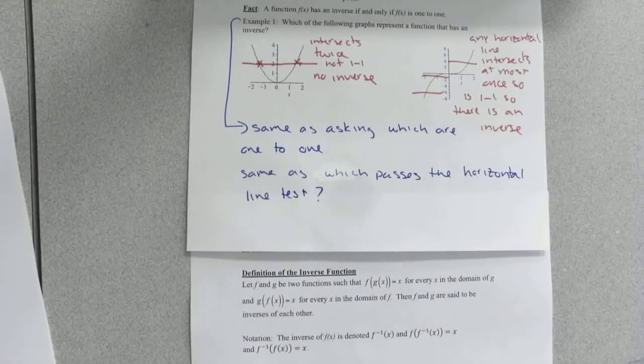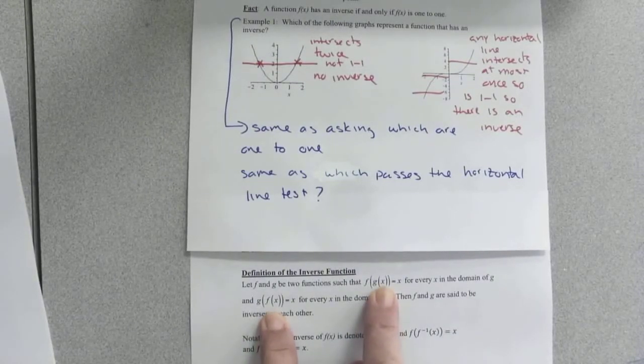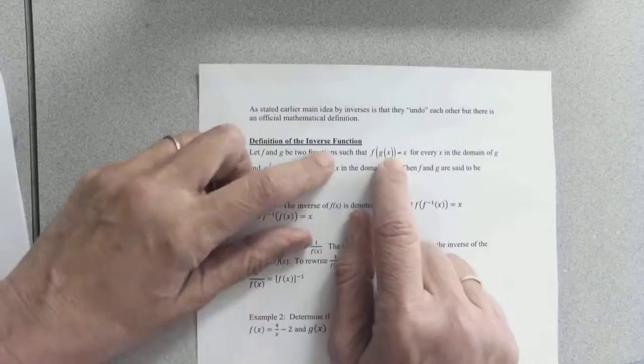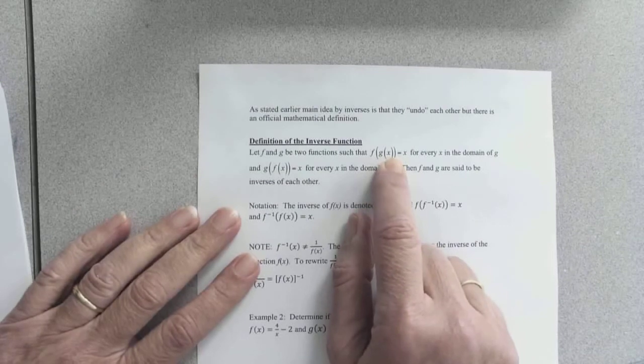Then f and g are said to be inverses. Here is the mathematician's way of saying that things undo each other. They use composition. Remember, composition is that idea of one function inside another, or using two functions sequentially, right on top of each other. And so what this definition is saying is I'm going to start with some number called x.